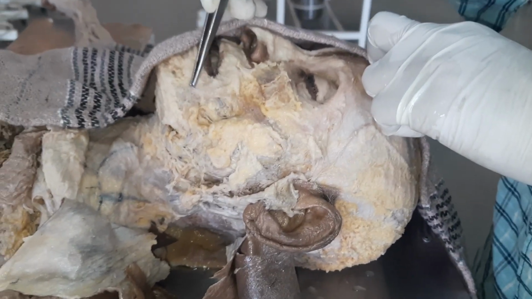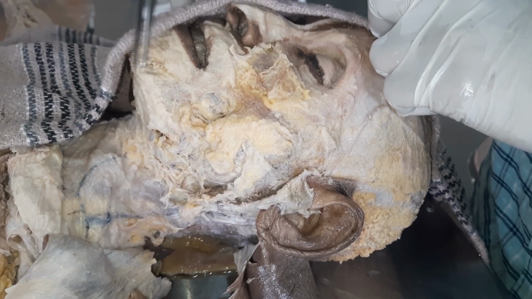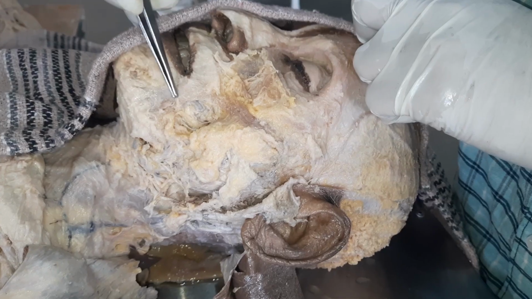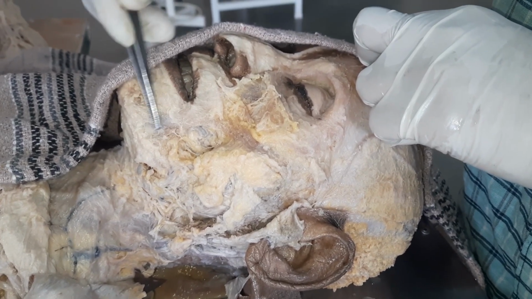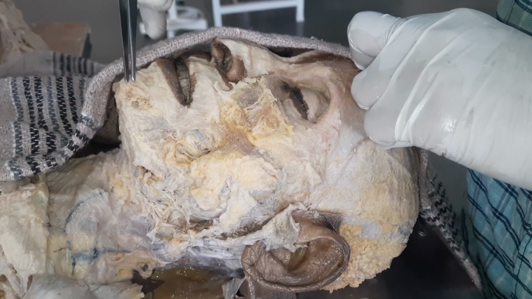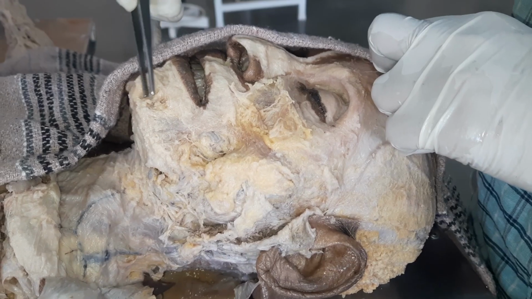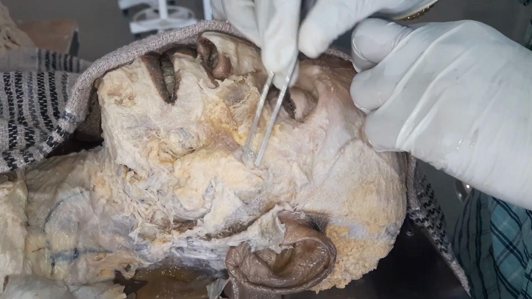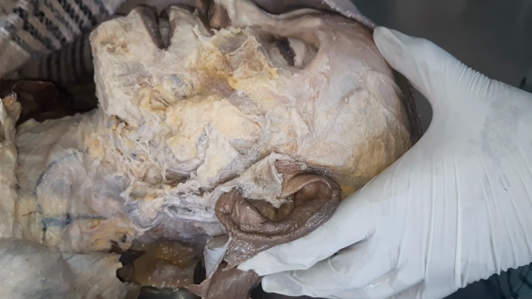Here you can see some muscles. These are orbicularis oris muscle, and this side there are some muscle fibers. These are the depressor labii inferioris muscle, and this side there are some muscle fibers. These are mentalis. This is zygomaticus major.